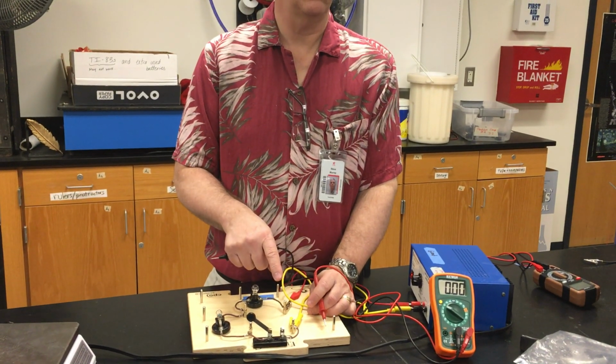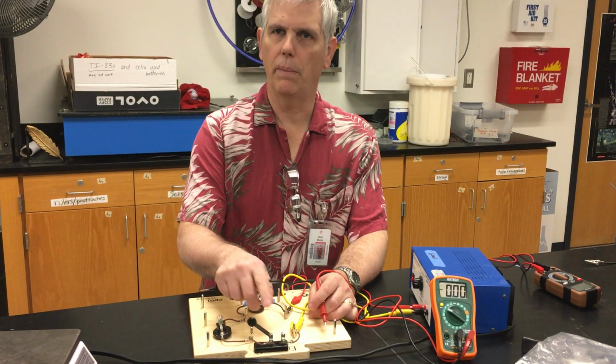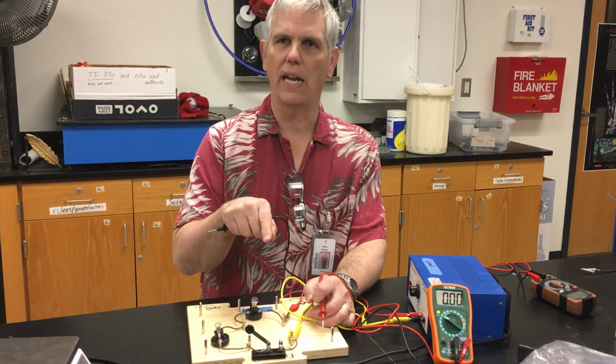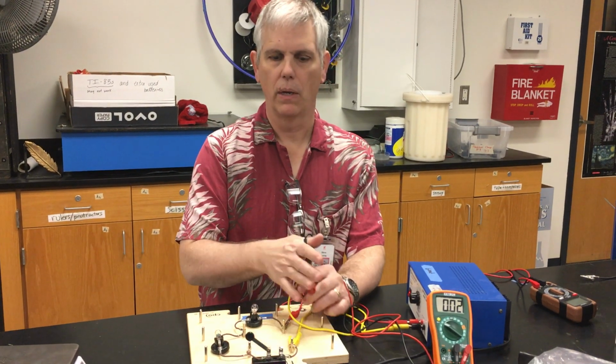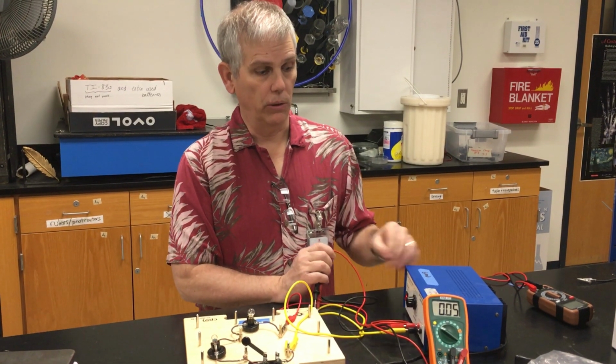A weird thing: there's no current flowing, but there's EMF. We remember this from the second lab we did. If we think about it in terms of proportional resistances, the bigger the resistor, the bigger the voltage. And since that's a ginormous resistor in comparison to these things, it's going to take all the voltage.